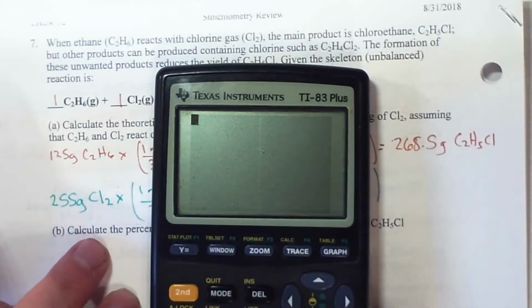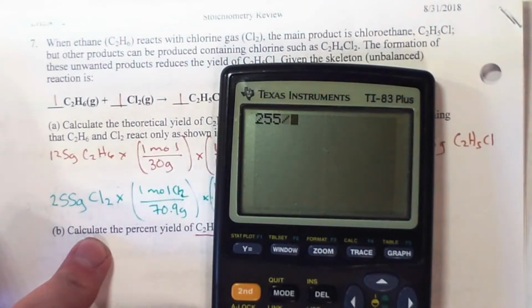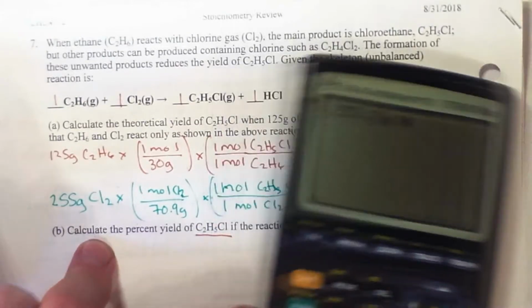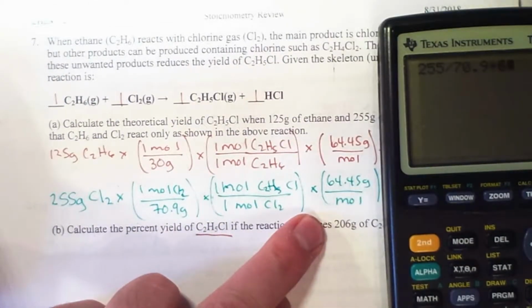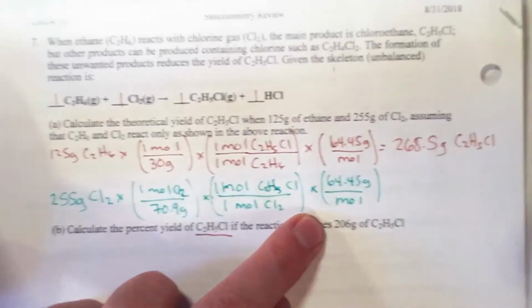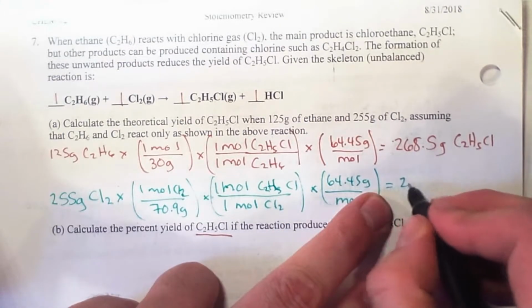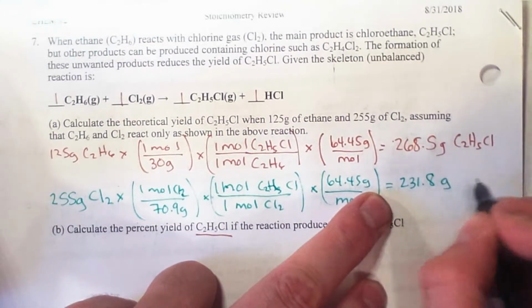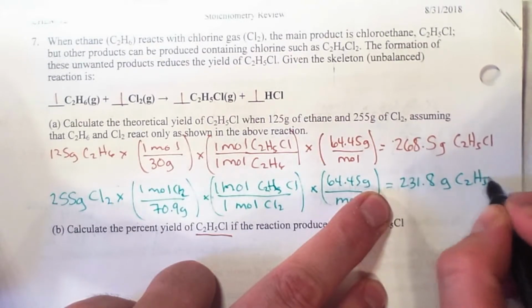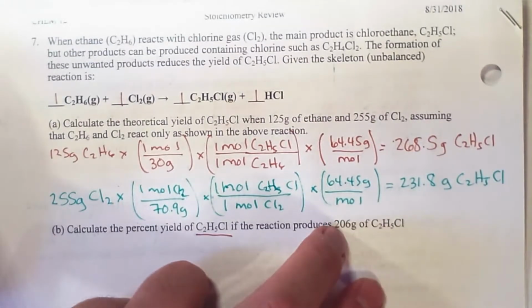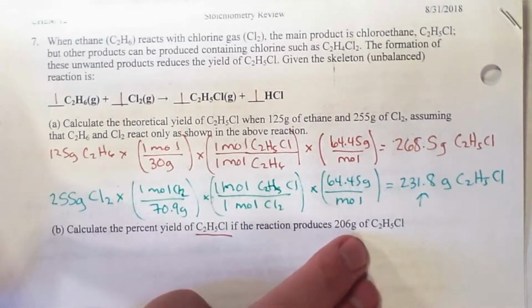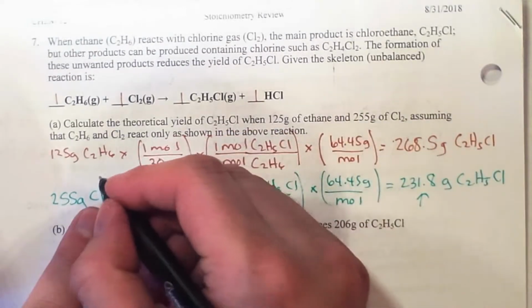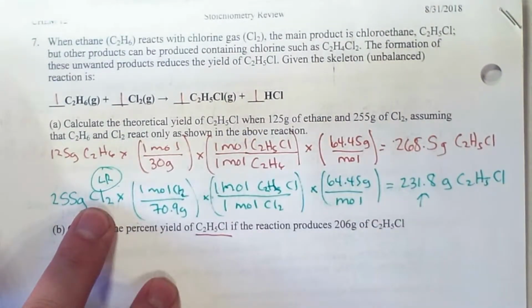Let's see what we get. 255 divided by 70.9 times 64.45 is 231.8 grams. So that one's the smaller amount, so chlorine must be your limiting reactant.